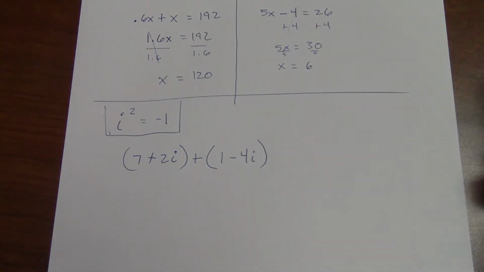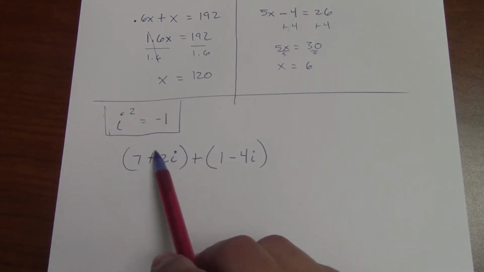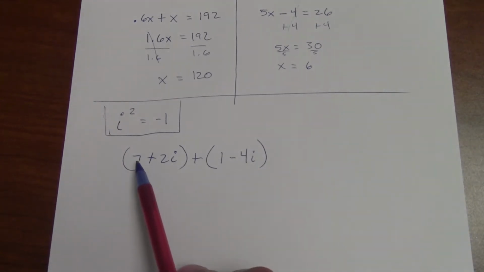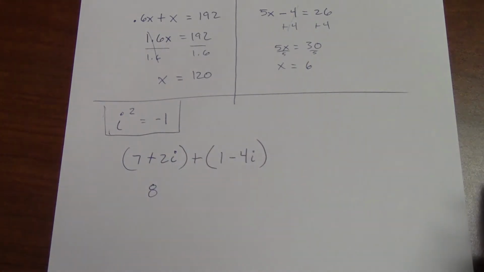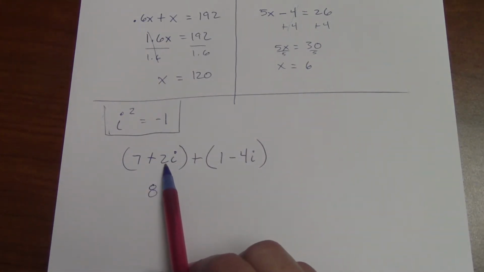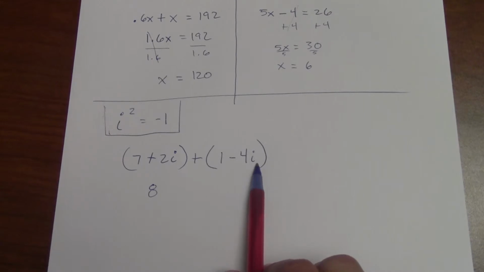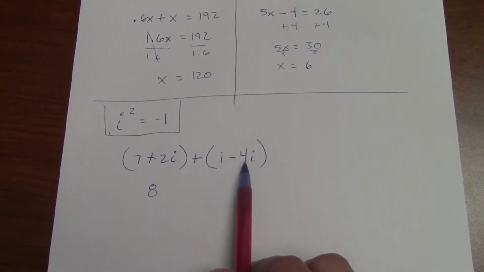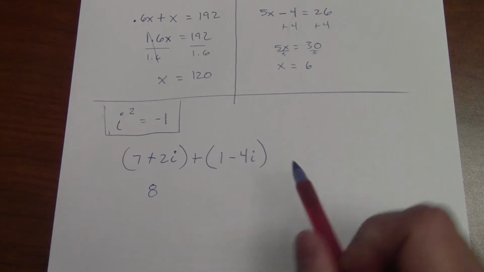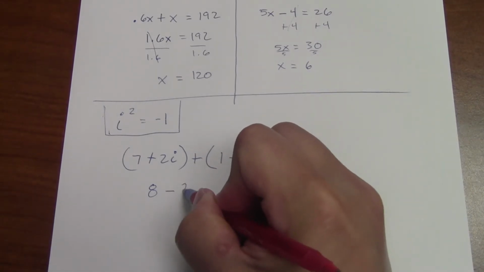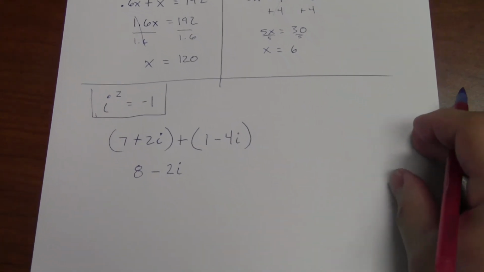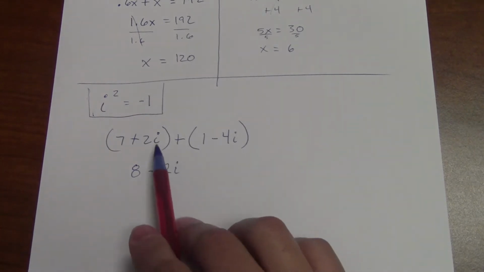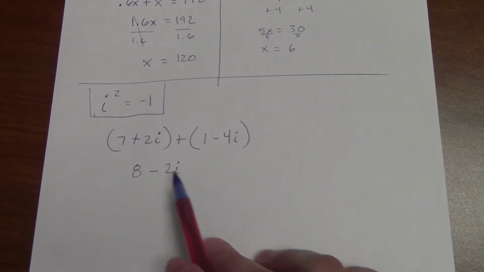Well, there's nothing being multiplied or divided, so basically all we're doing is taking this and combining it to this. So I have a positive 7 and a positive 1, so that gives me 8. And then I've got 2i and minus 4i. So if I add 2i to negative 4i, I'm still in the negative, so I get negative 2i. And that's your answer. Not too difficult, just combining. Just remember, you can't combine i's and numbers together, so that's our answer.